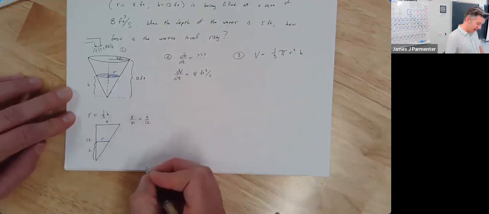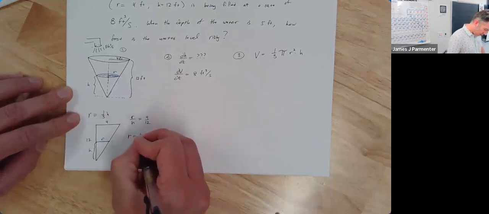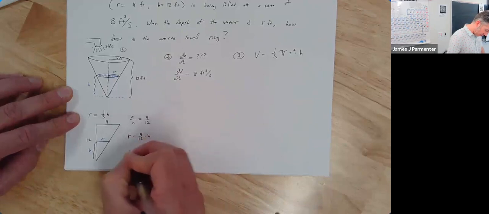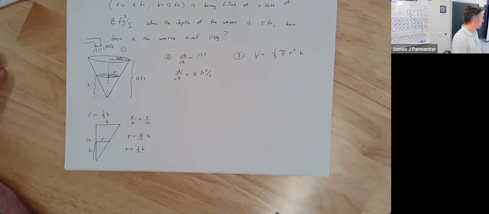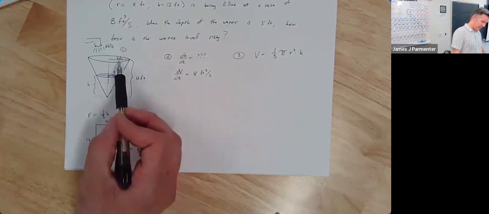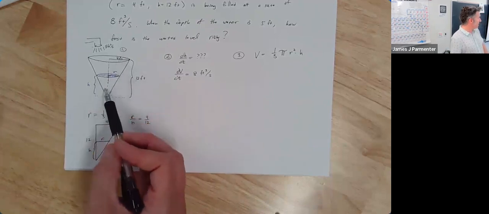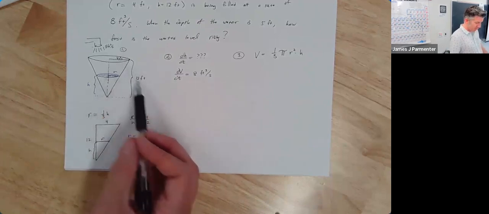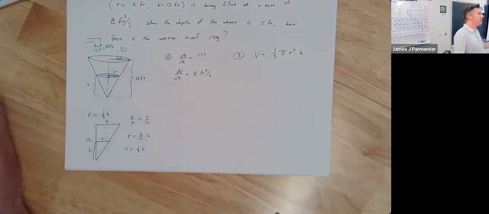I can multiply both sides by h and say, great, r equals 4/12 times h, or in other words, r equals 1/3 times h. It totally works. But you don't really, in my opinion, have to write all that down to see that this radius to this height is the same as this radius to this height. So your radius is really just 1/3 the height, or whatever fraction you happen to have for your problem.